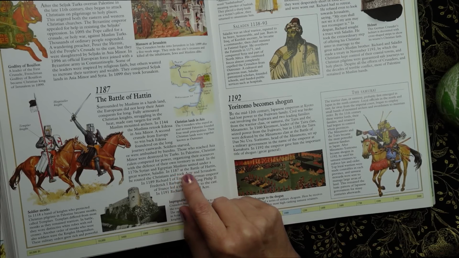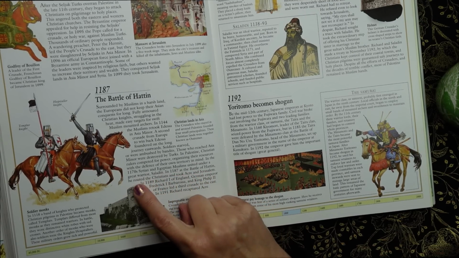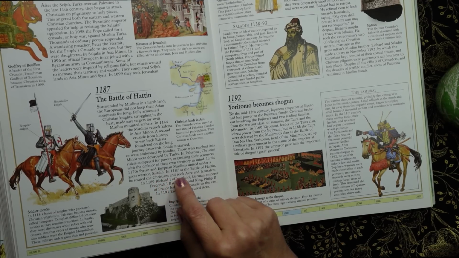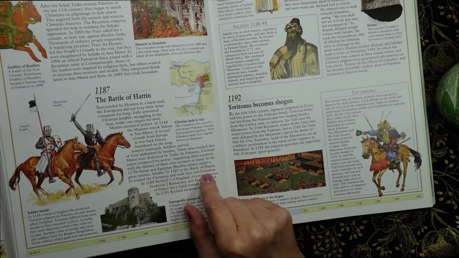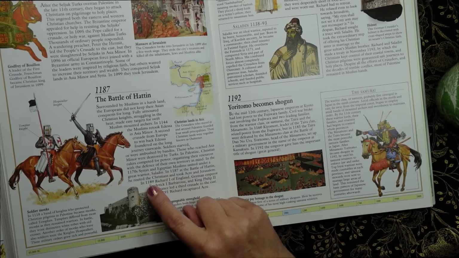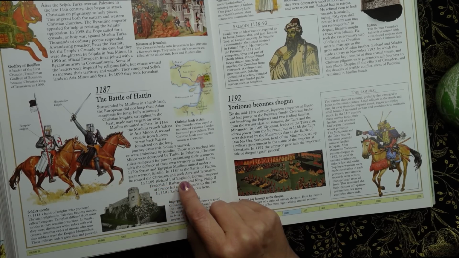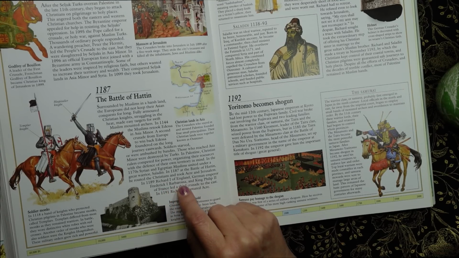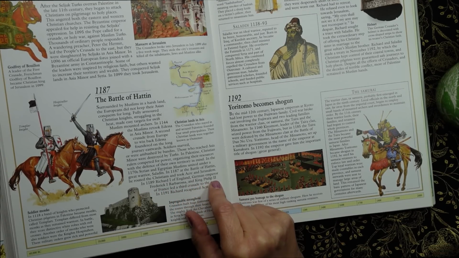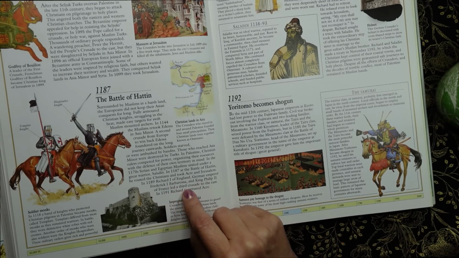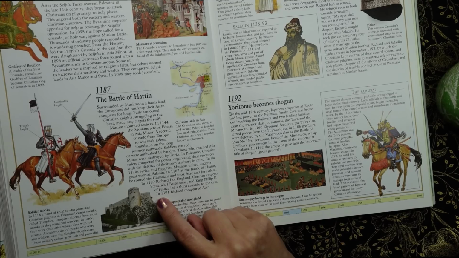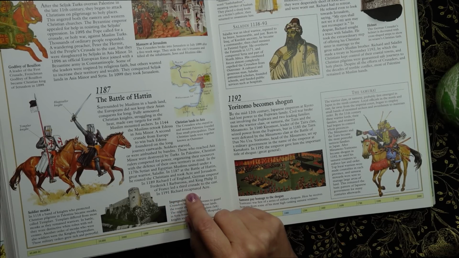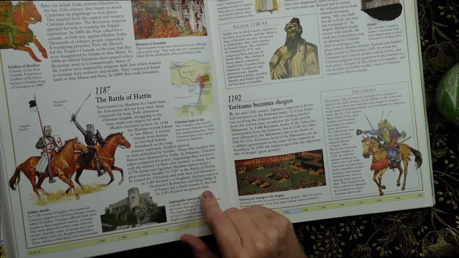In 1187, at the Battle of Hattin, he routed the Christians and took Acre and Jerusalem. In 1189, Richard I of England, German Emperor Frederick I, Barbarossa, and King Philip II of France led a third crusade to the east. In 1191, Richard recaptured Acre.